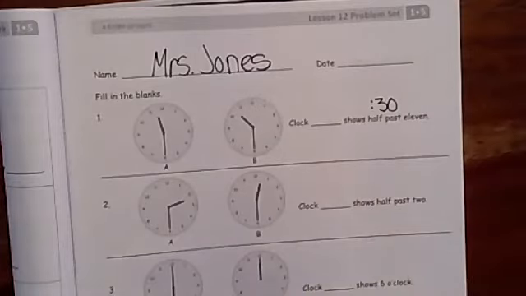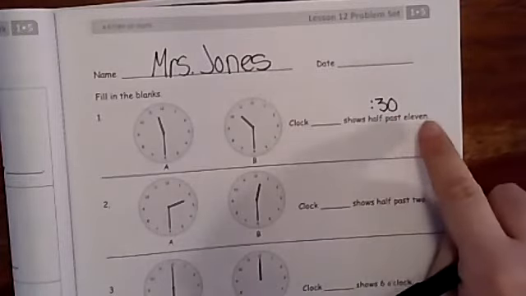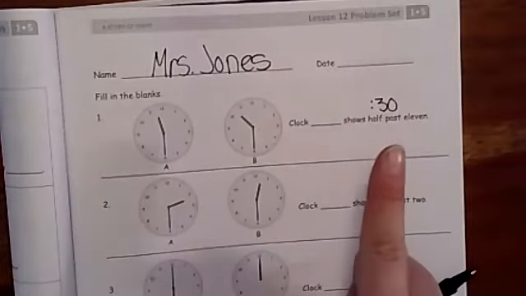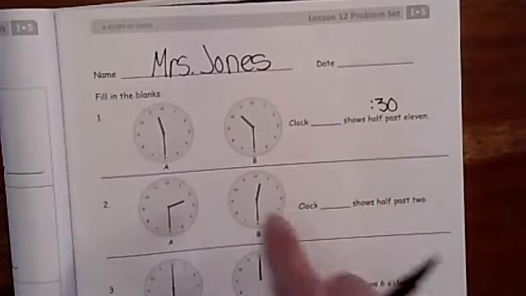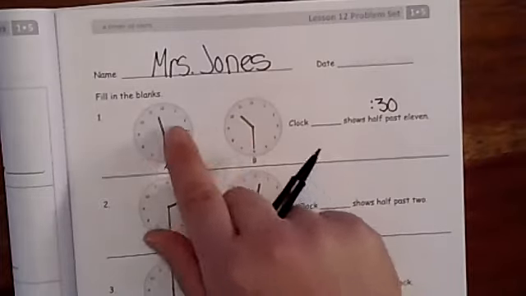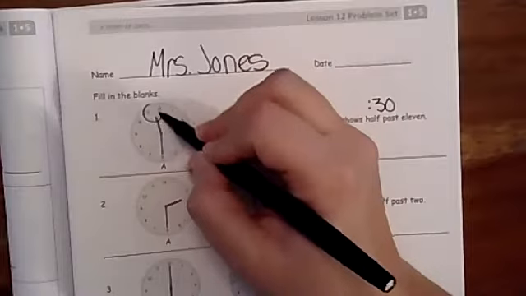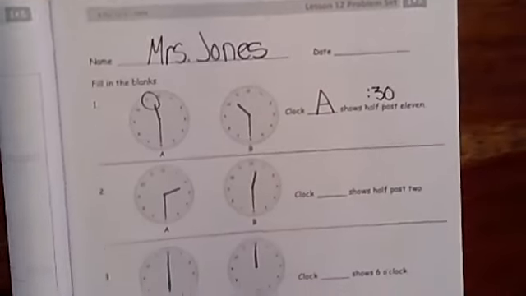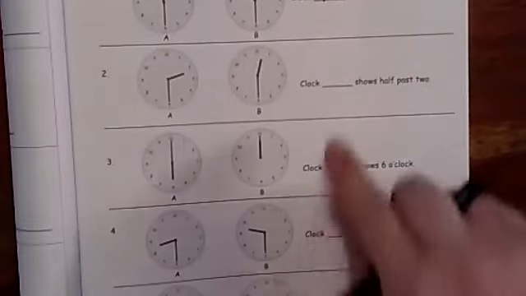So it's going to look at a 6, half past 11. And the way that I remember that is that the hand needs to go past or after the 11. So take a look. It is not after the 11 on this one. But yeah, it is on clock A. So we're going to write A right there. Good job. Okay. Let's read.